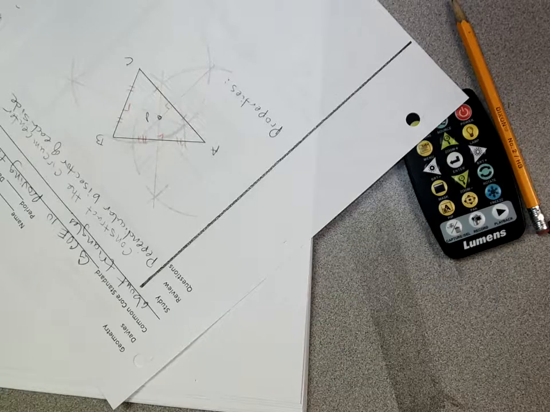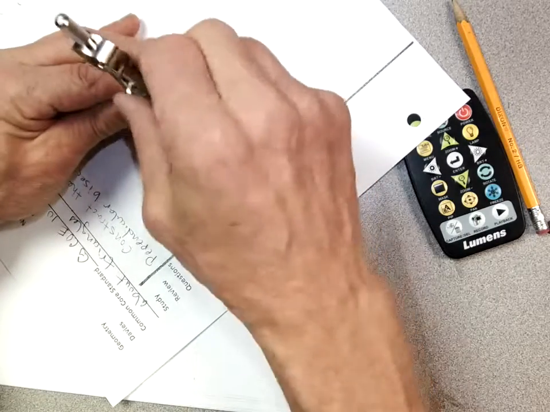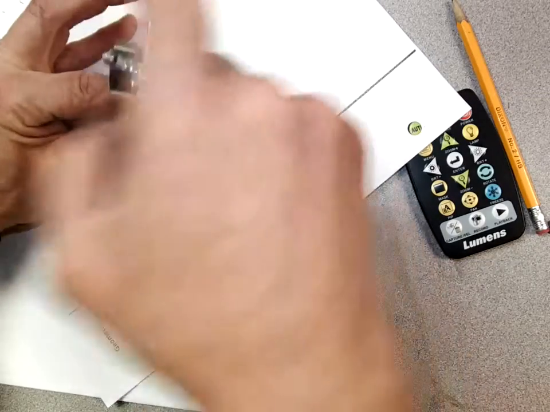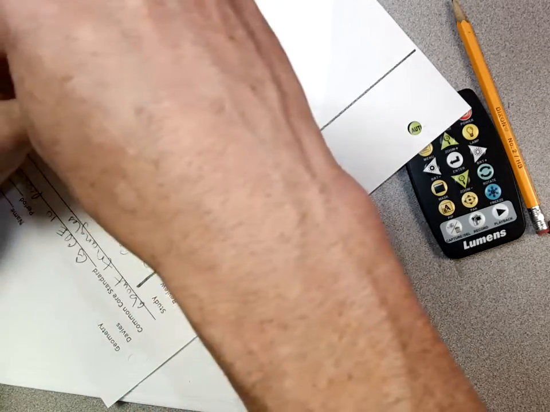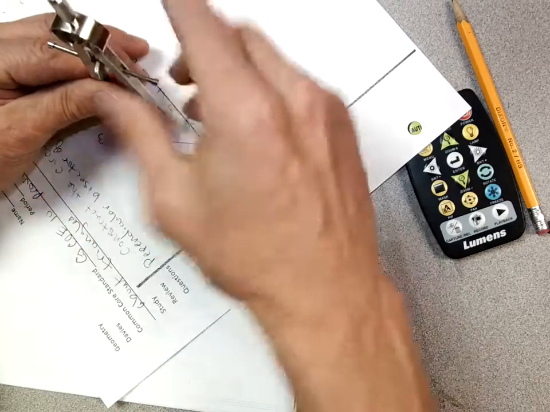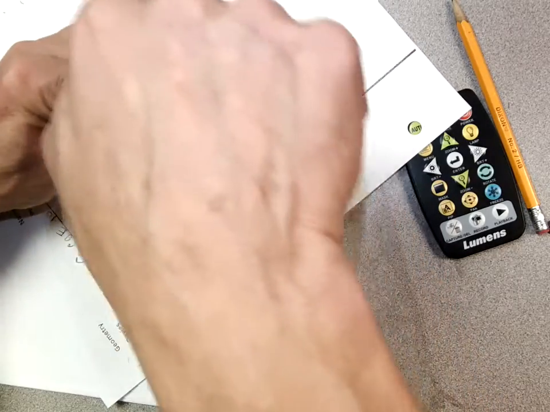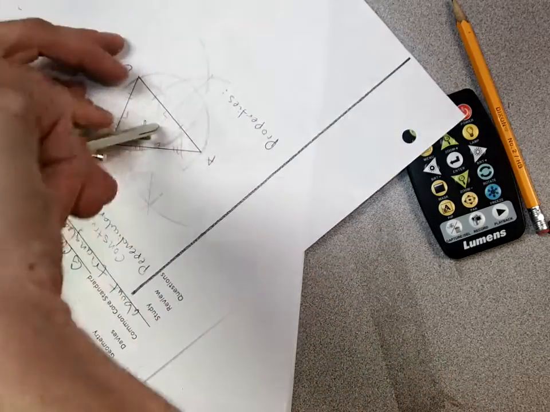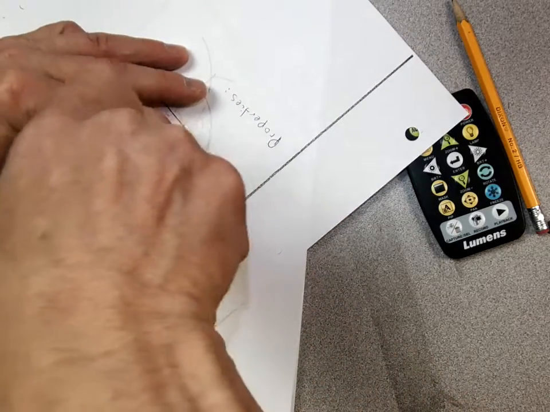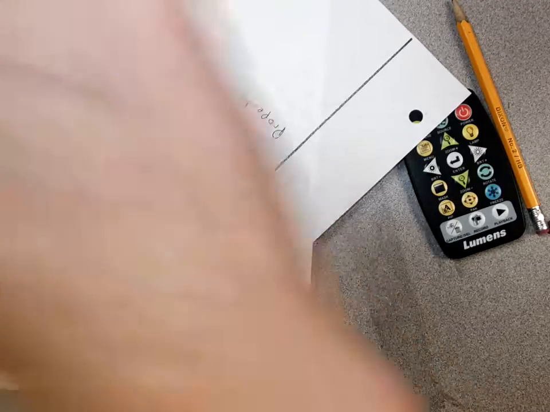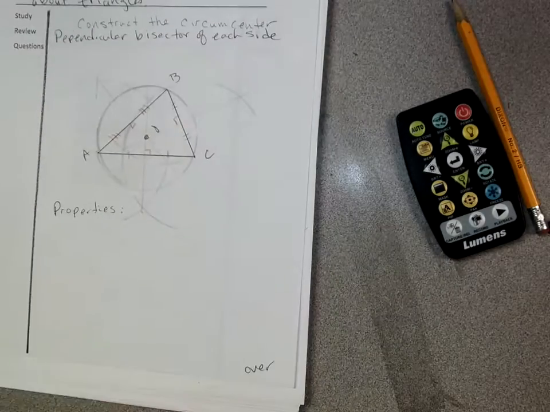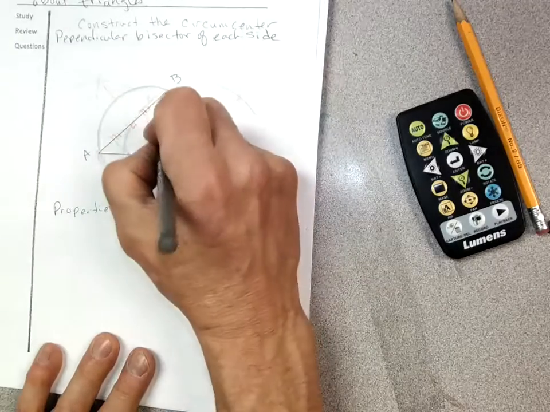So now I'm going to adjust my compass so that the center of my circle touches my triangle. So I'm going to bring it in, touch there, there, and there, and I'm just going to then draw in my circle, and sure enough, I get a circle. So I found the center of my circle. I drew my circle, right? I'm going to call the center of my circle P. So this is point P.